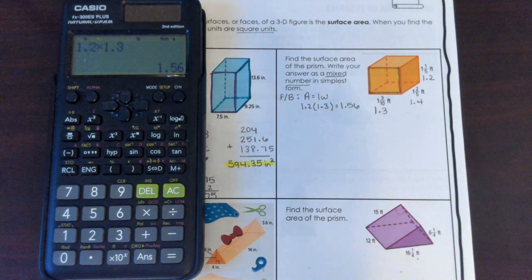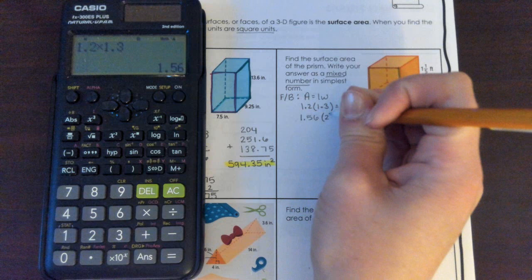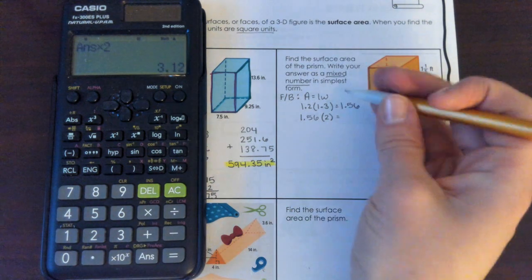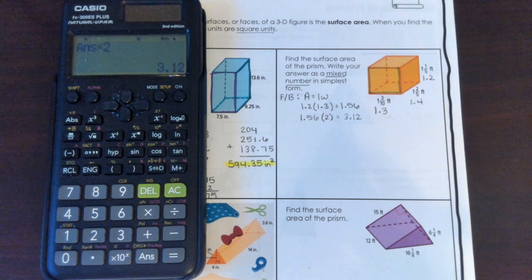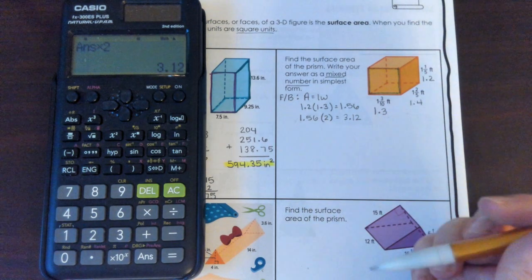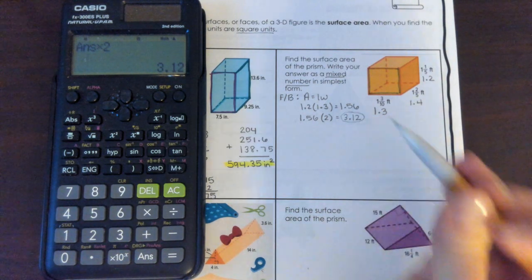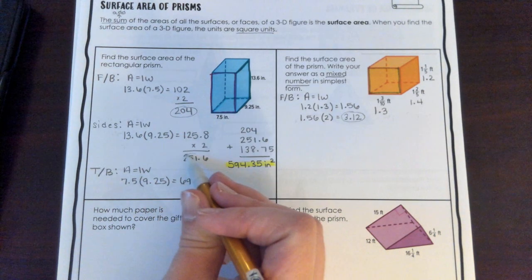So now we're going to double it. And you can show it like last time, or I'm going to multiply it by 2 there. And we get 3.12. Now some students get confused on which number to use, so you might get in the habit of circling the numbers that you use for when you find the sum.